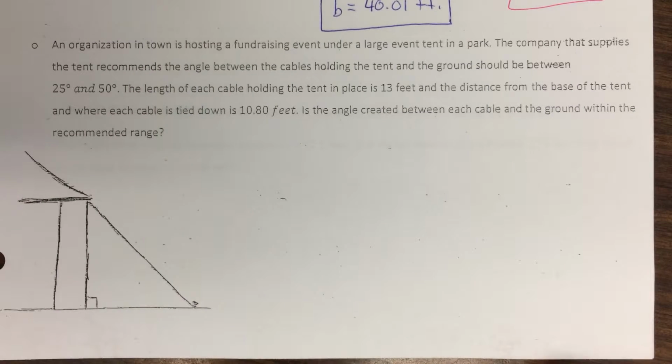So here, an organization in town is hosting a fundraising event under a large event tent in a park. The people that supply the tent recommend the angle between the cables holding the tent and the ground should be between 25 and 50 degrees. The length of each cable holding the tent in place is 13 feet, and the distance from the base of the tent to where each cable is tied down is 10.8 feet. Is the angle created between each cable and the ground within the recommended range? So we're trying to figure this out.